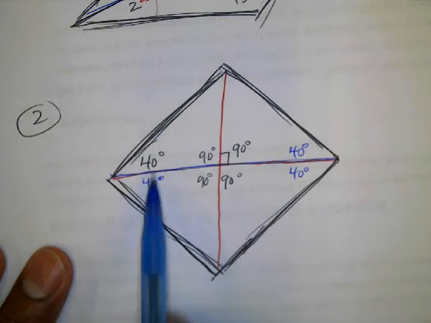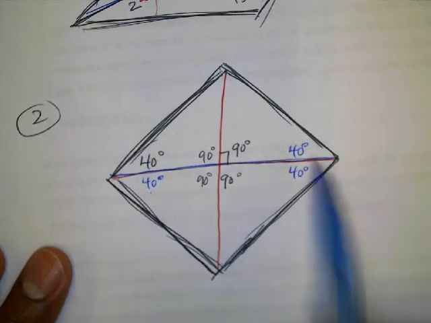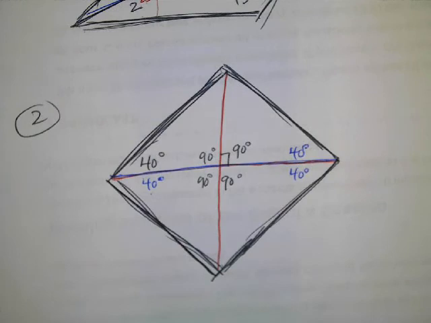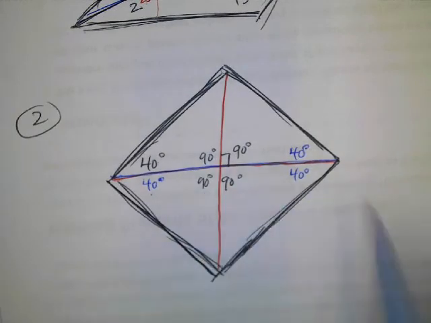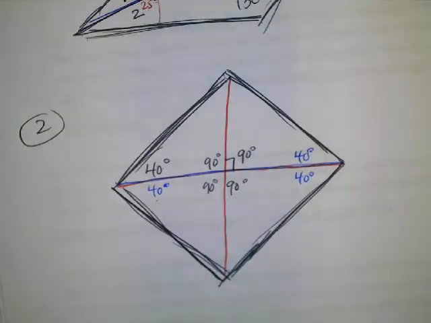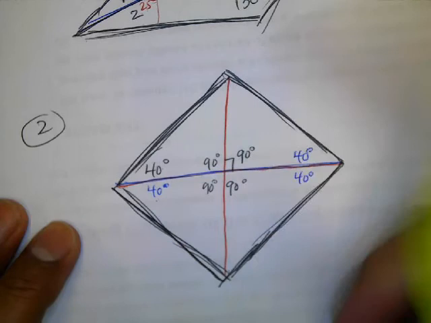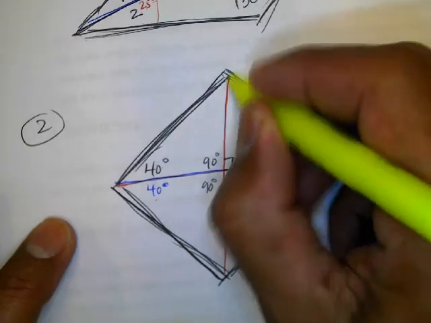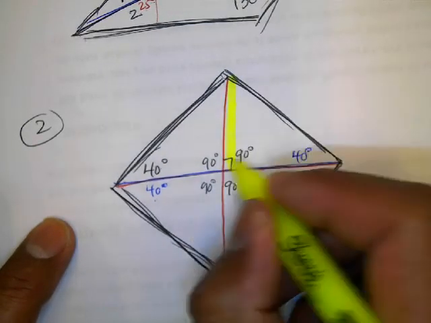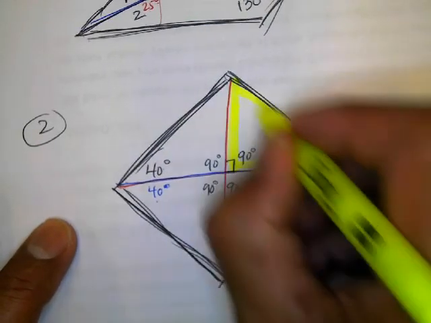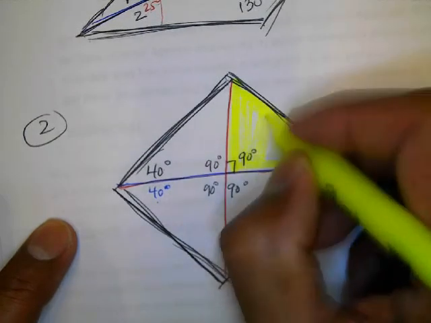And then the same thing happens over here. And now that we got these 90s and we got these 40s, I hope you can see you got these four triangles that are all congruent. See this? Now you just want to focus in on just one of these little triangles here, right?